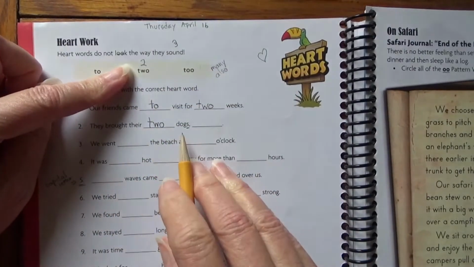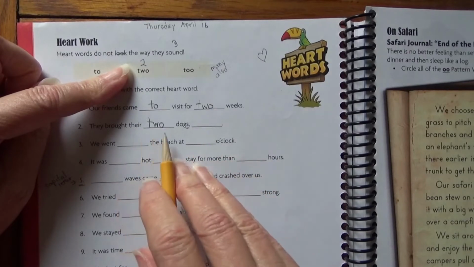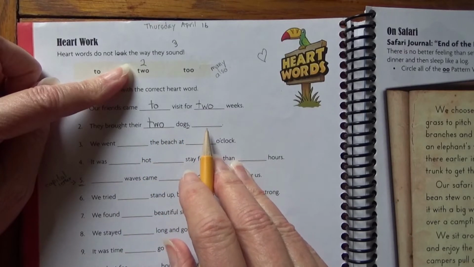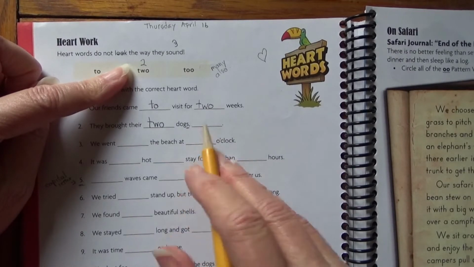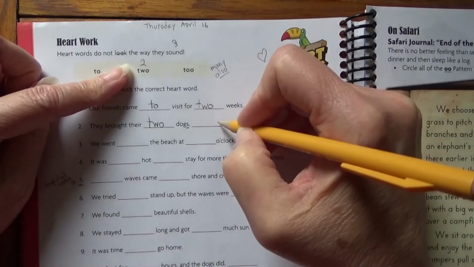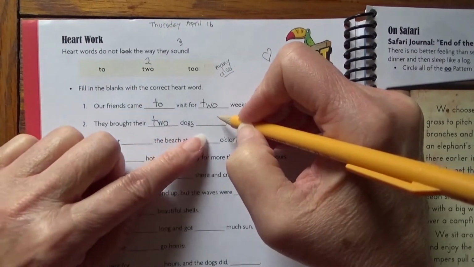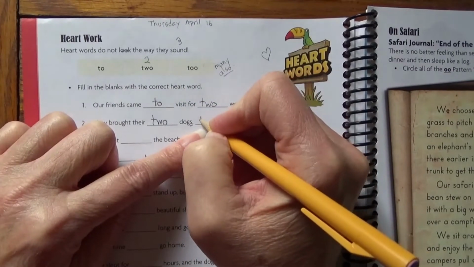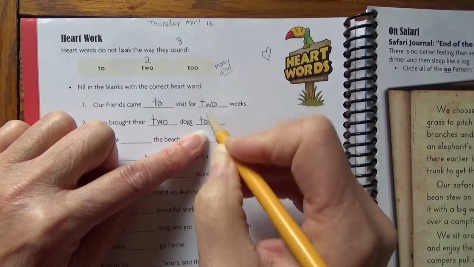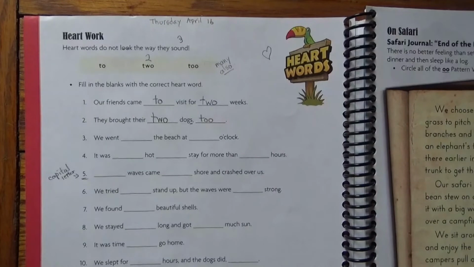They brought their two dogs, there's a lot of dogs, but they brought their two dogs also. Ooh, I can use that word also in this sentence. They brought their two dogs also, or they also brought their two dogs. So I'm going to use the too with too many O's, which can also mean also. They brought their two dogs too. Excellent.